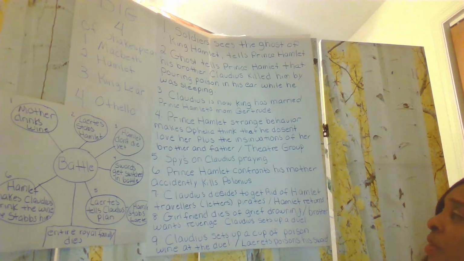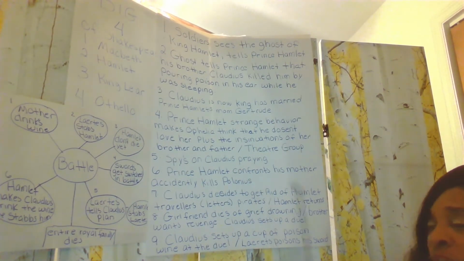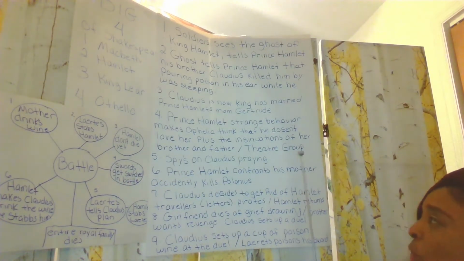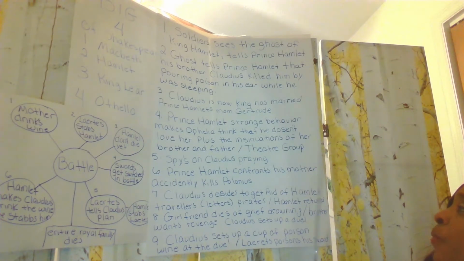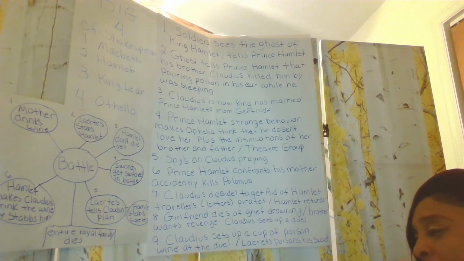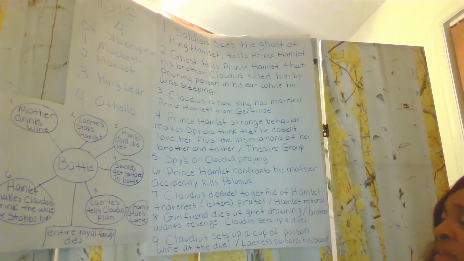Okay, so he spies on Claudius praying, and Claudius is praying actually for forgiveness for killing his brother. So when Prince Hamlet observes Claudius praying and asking for forgiveness for killing his brother, and exactly what he has done, at that particular time, Prince Hamlet does not kill Claudius at that time.